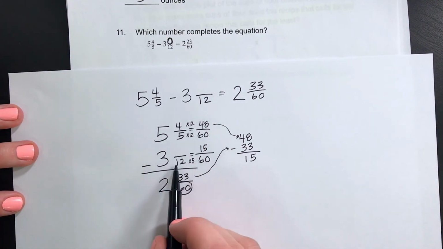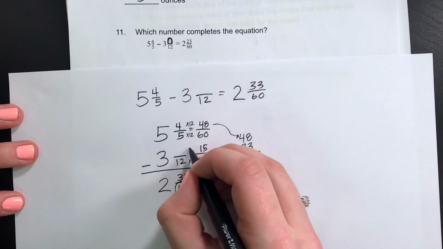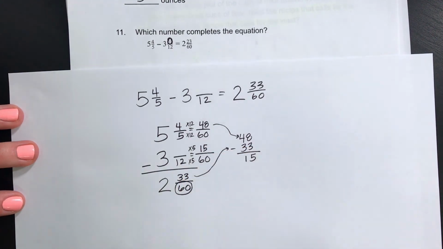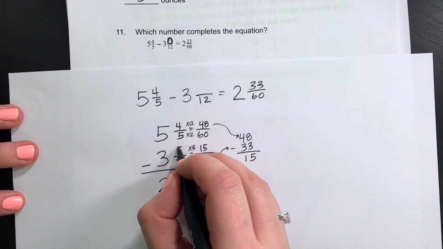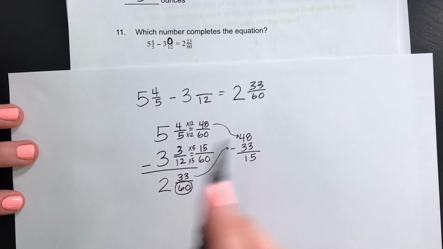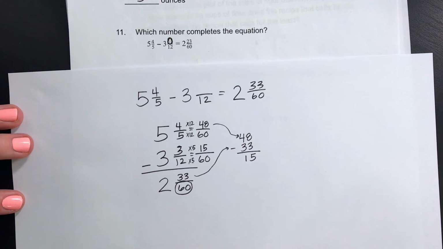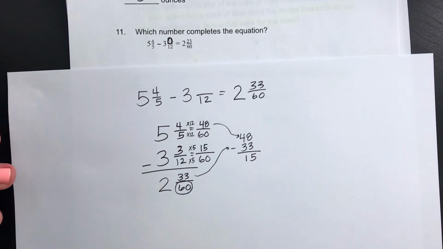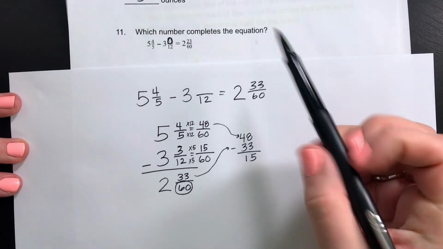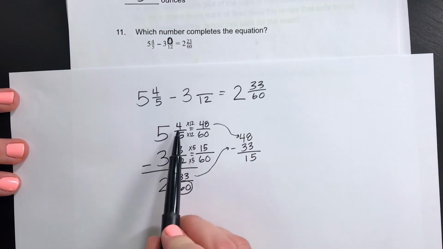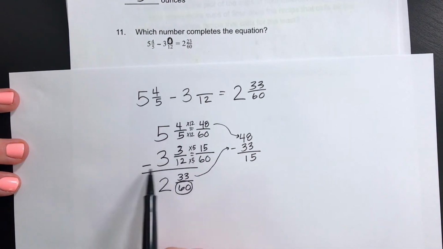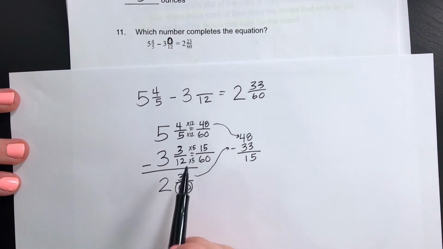Now look at the bottom here. We have 12 times 5 give us a 60. We should be doing the same thing on the top here. So blank times 5 gives us 15. The answer should be 3, because 3 times 5 gives us 15. And that should make our answer correct. So I just like to go ahead and double check my answer, make sure that if it was 5 4/5 and 3 3/12, that it would actually work out.